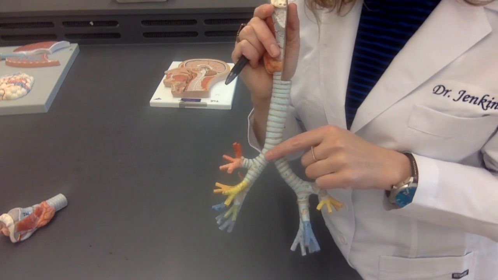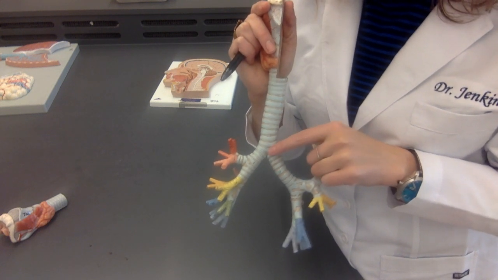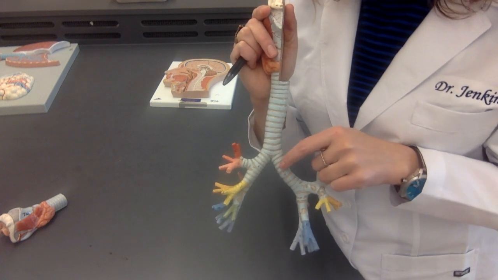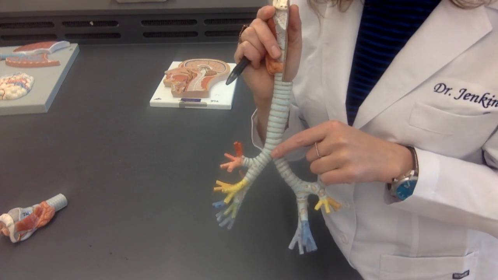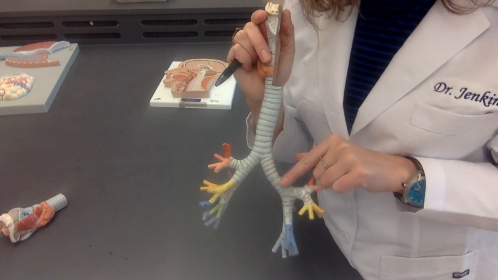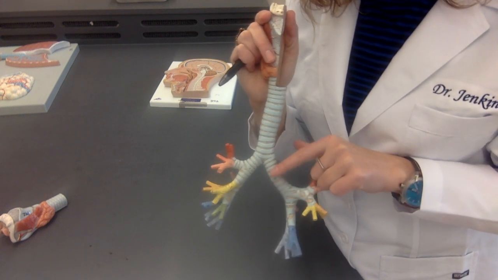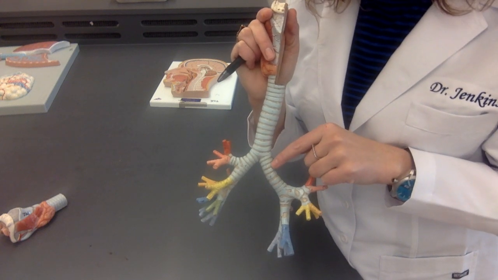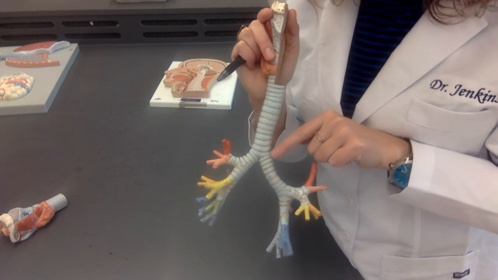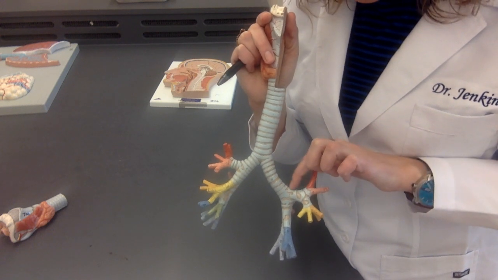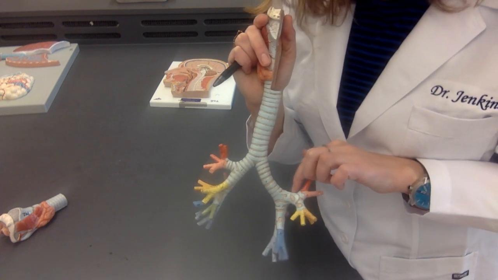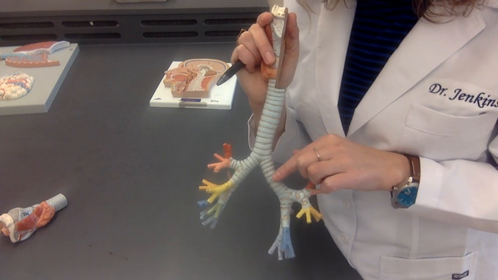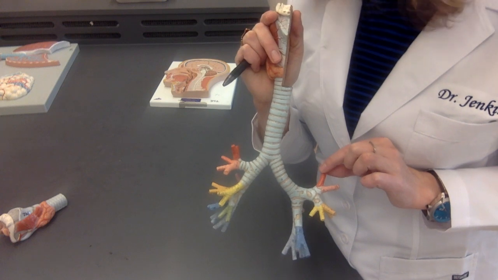But if I were to ask you, what is the elevated piece? The elevation of the tracheal cartilage right before it splits into the right and left primary bronchi is called the carina. Then we have bronchi, or a bronchus is singular. So we have the right primary bronchus, left primary bronchus. Then they split. So this was primary. Then we have the secondary bronchi, and then tertiary are the colored ones. Primary bronchus, secondary bronchus, tertiary bronchus.